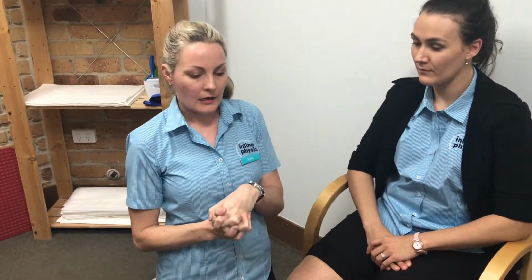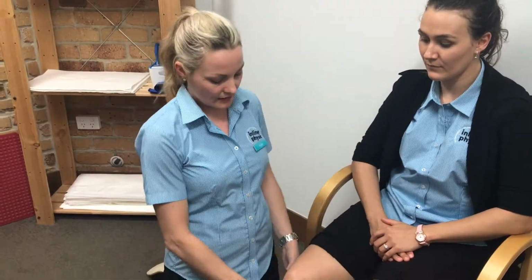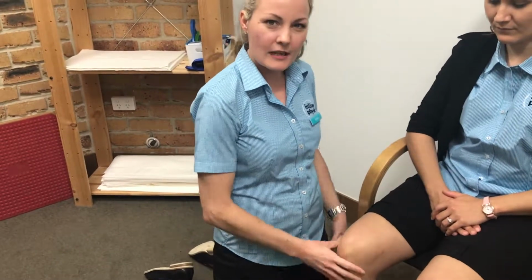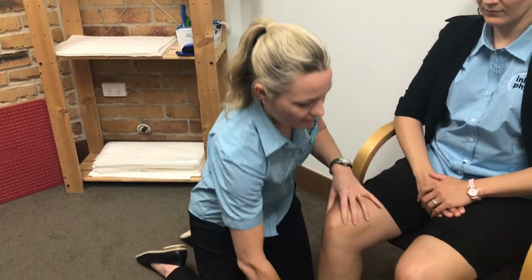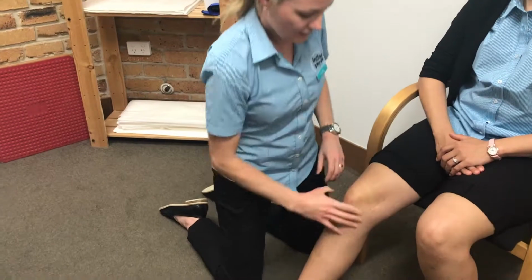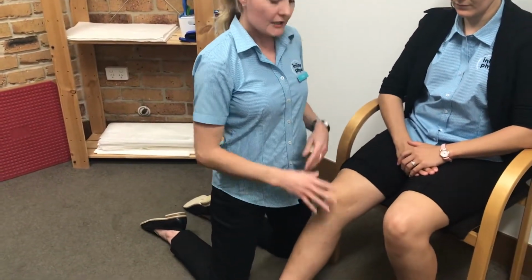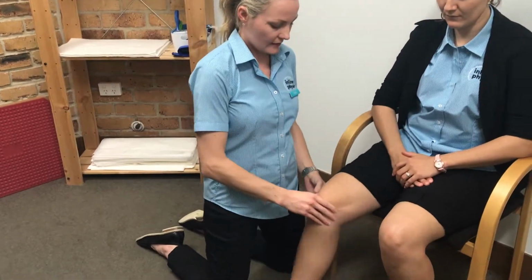Also sitting for long periods of time. If they're sitting in the movies, for instance, they'll start to get a bit of achiness in their knee because their kneecap's under a bit of load when their knee is bent. So they might get relief when they actually straighten their knee because it loosens up the kneecap and takes the pressure off there. Kneeling is another activity that's quite painful.